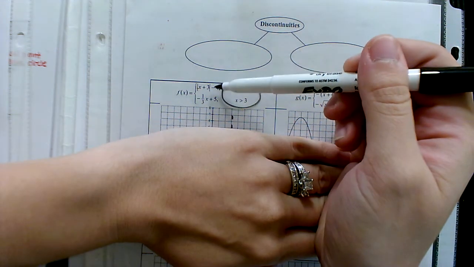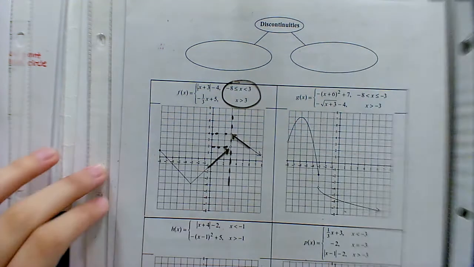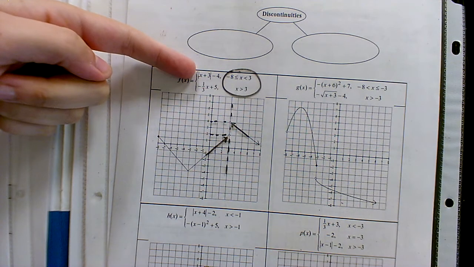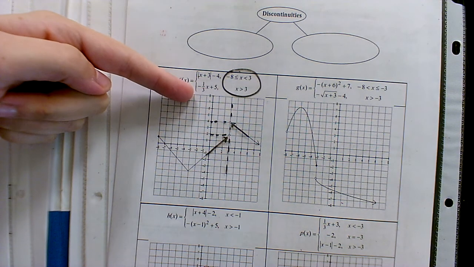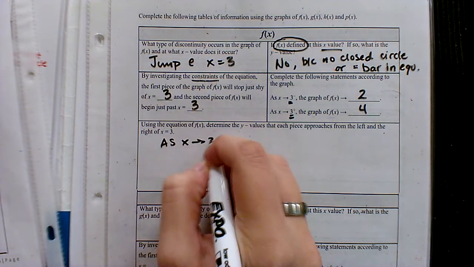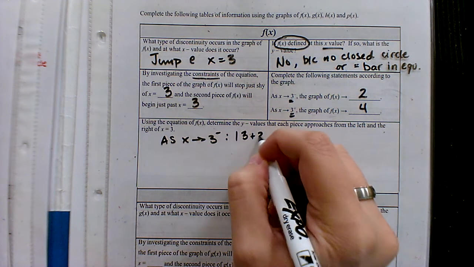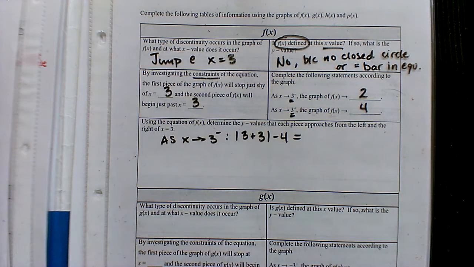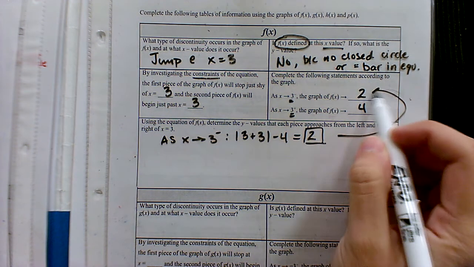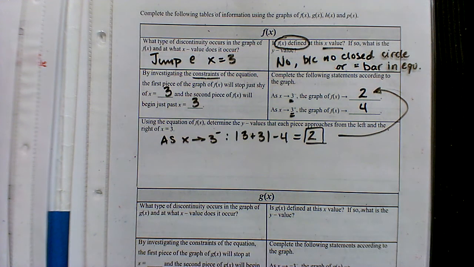All right, let's go ahead and take a look at the equations. Okay, so we're trying to approach this value of 3. Let's go ahead and use the left equation, which would be the first one, and then the right equation, which would be the second one. So let's see, as x approaches 3 from the left, we're going to plug in this value of 3 into the first equation, which is that absolute value. Let's see, 3 plus 3 is 6. Absolute value of 6 is still 6. Minus 4 is 2. And notice how that matches what we said based off the graph.